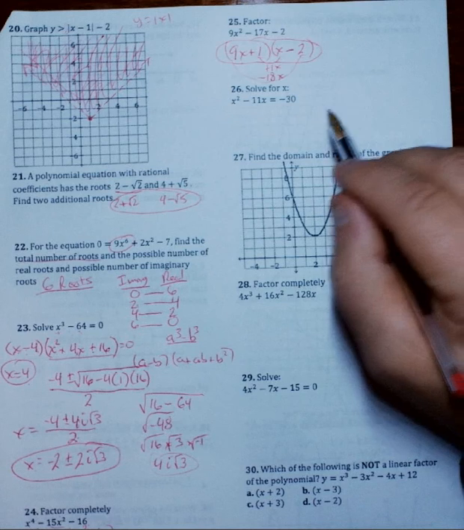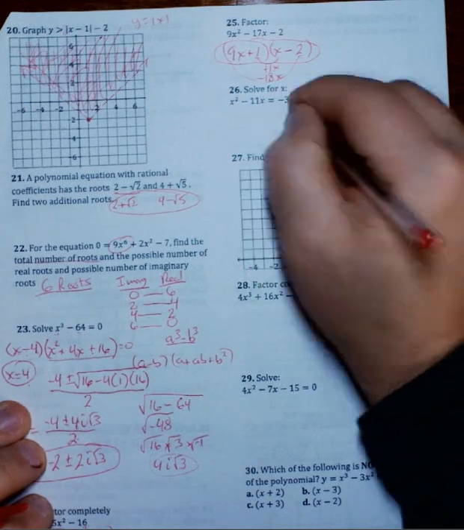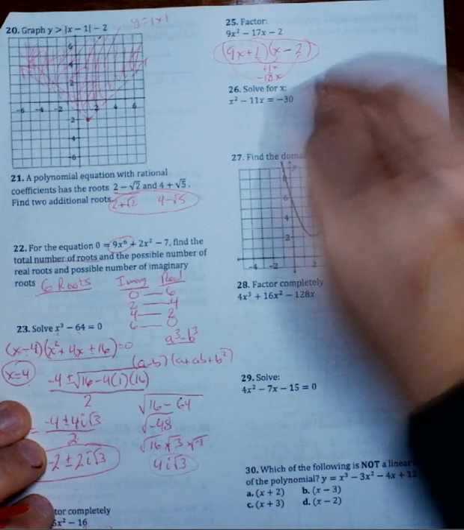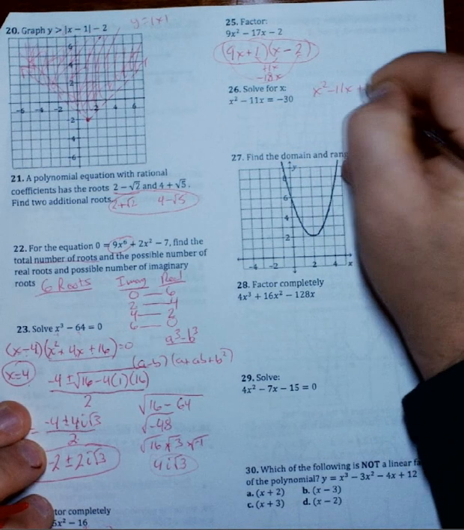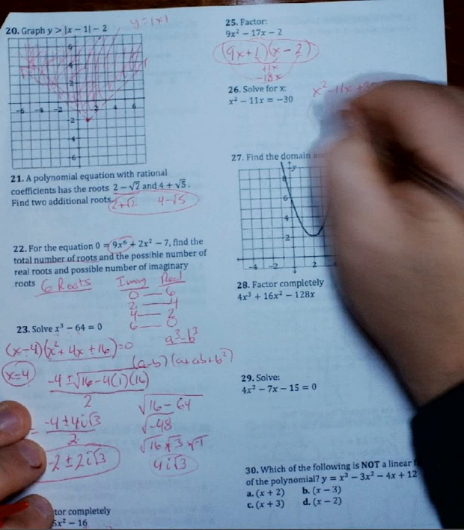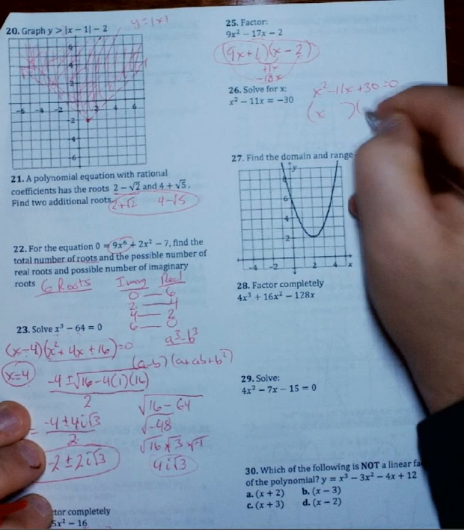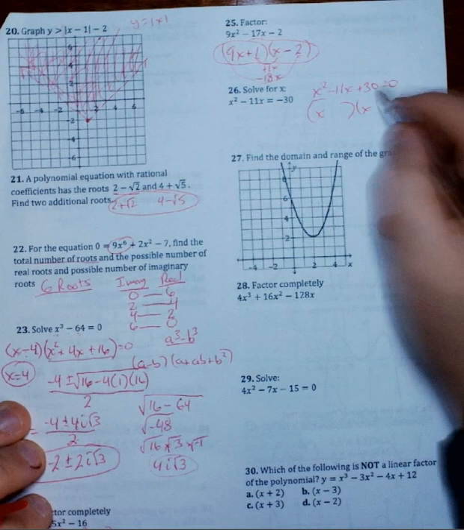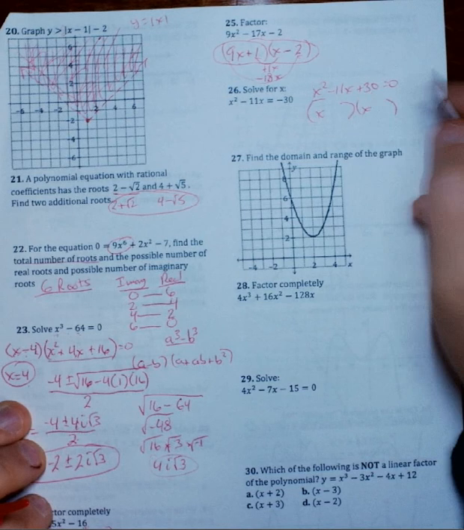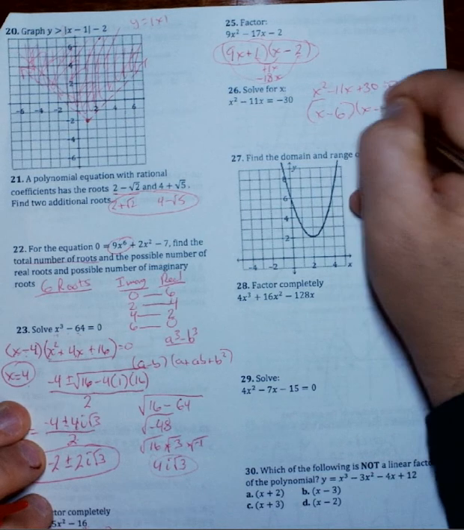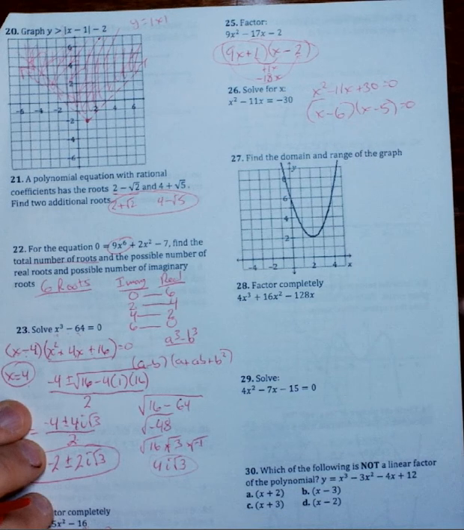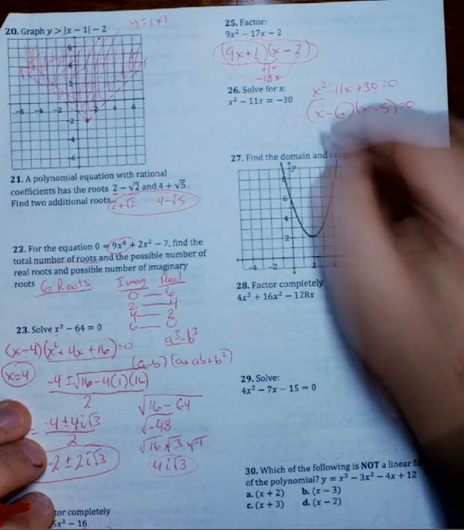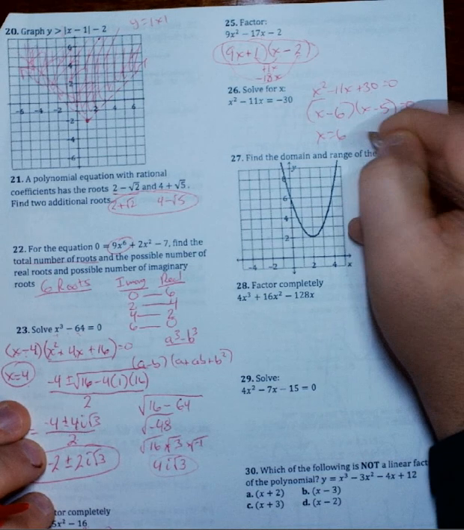Maybe factoring works, but if I do factoring, I have to make it equal to 0, which means I'd have to write it like this: x squared minus 11x plus 30 equals 0. Let's just see. x times x would give me x squared, and I want something that multiplies together to give me 30 that adds to negative 11. Well, how about negative 6 and negative 5? That would be negative 6x and negative 5x, which is negative 11x, which works. And if this times this is equal to 0, that means x is either equal to 6 or x is equal to 5.